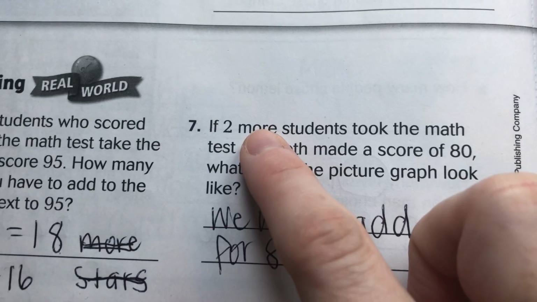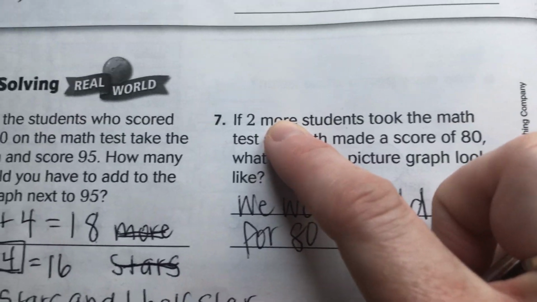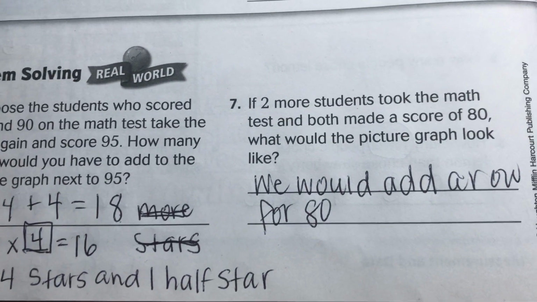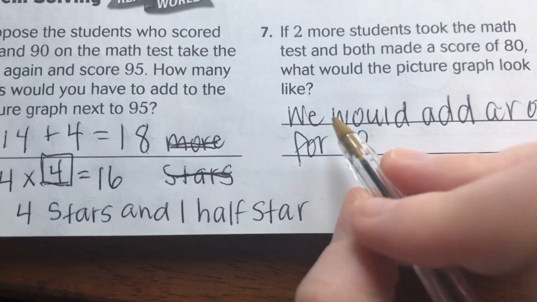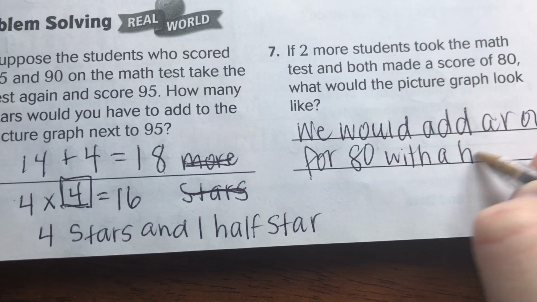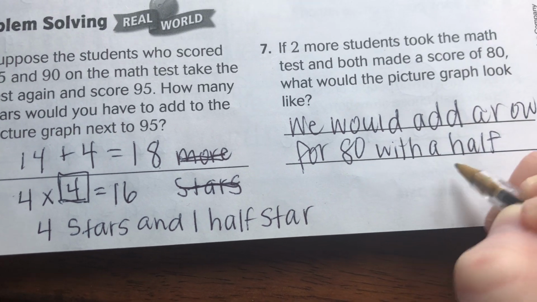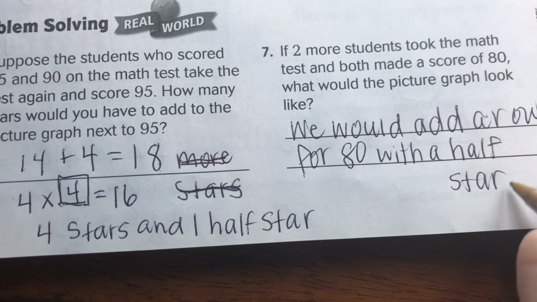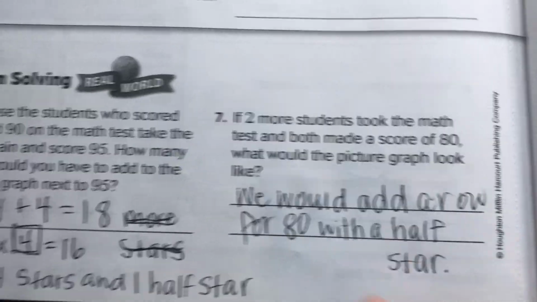And if 2 students took it, would it be a full star or a half star? If you said half star, you would be correct. With a half star. That was a tricky one also.